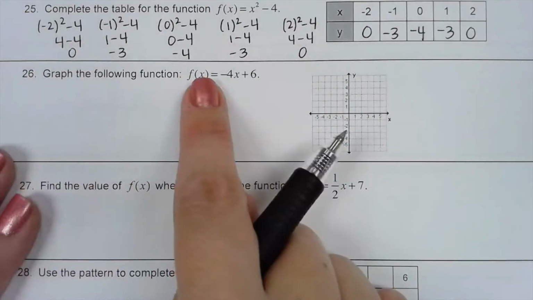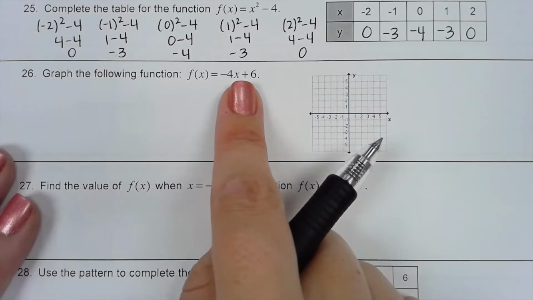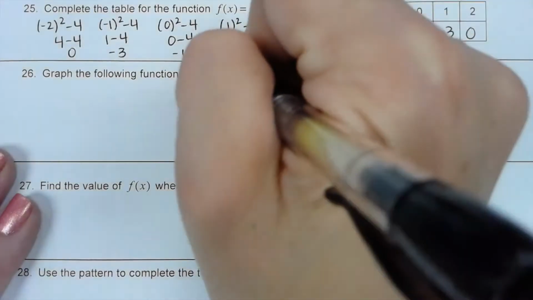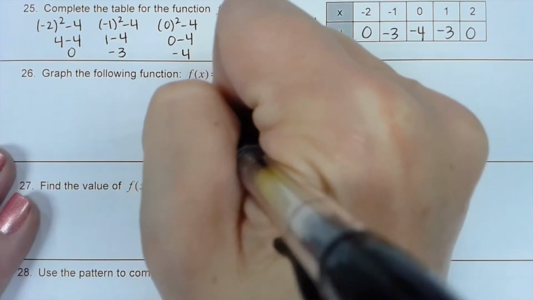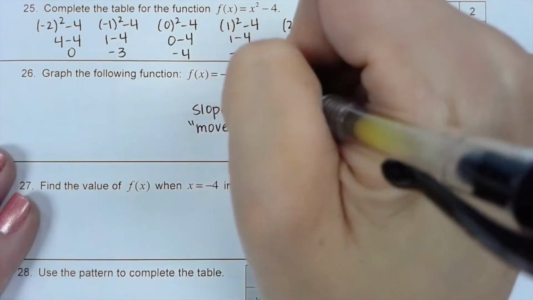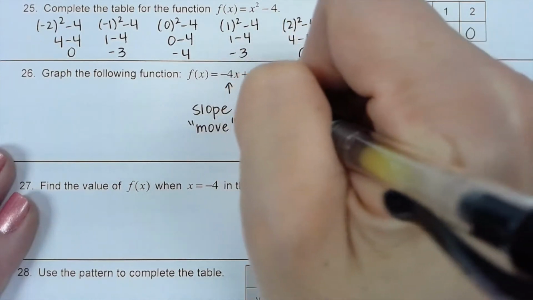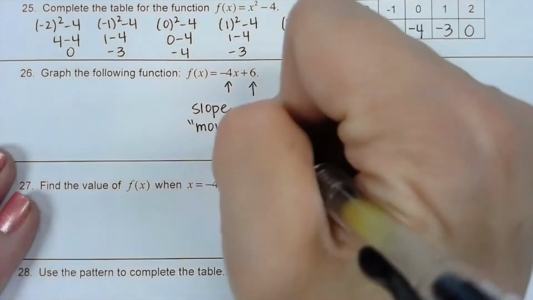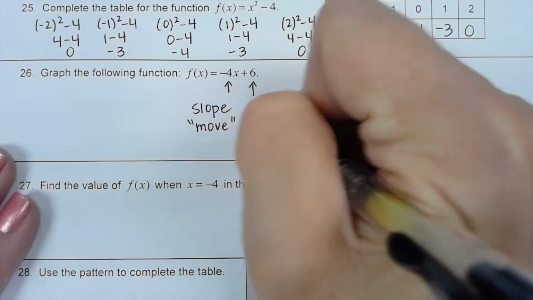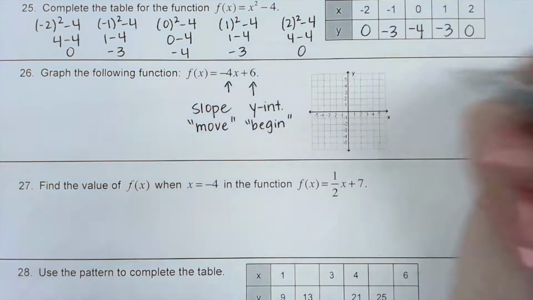26 says to graph the following function, and so just a point about this, the slope is the number in front of your x, and the slope tells you how the line moves or where to move. The y-intercept is the number that's just a number all by itself, and that tells you where the graph begins, or where to begin.